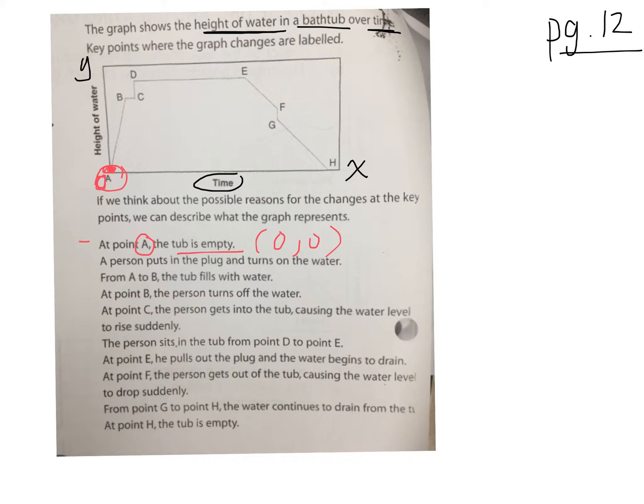Okay, so a person puts in the plug. How many of you have ever filled up a bathtub? To fill it up, you have to put the plug in, right? And they turn on the water. So what's happening? Everyone look here for a sec. They put in the plug and they turn the water on. What's happening to the height of the water? It's increasing, which means that the water in the tub is filling up. So from A to B, the tub fills with water.